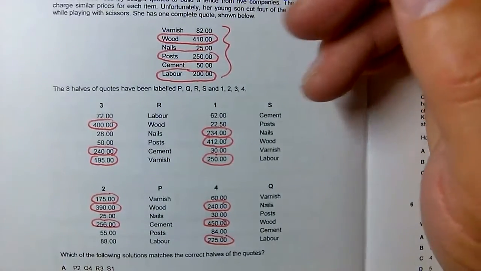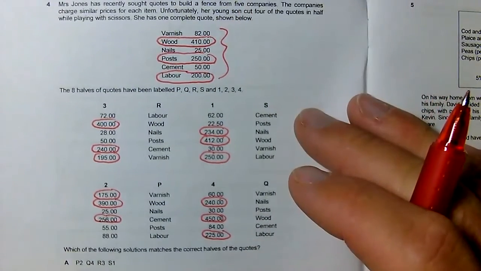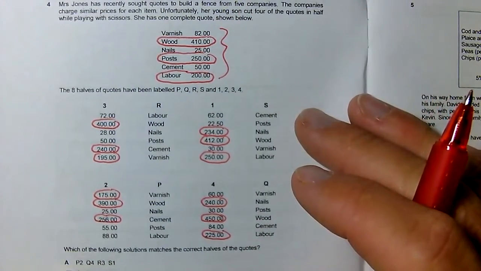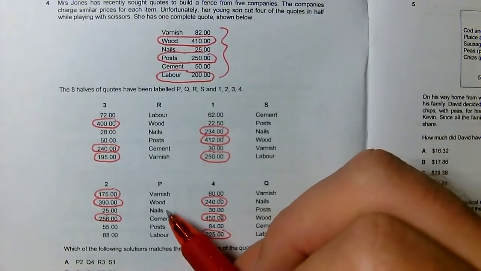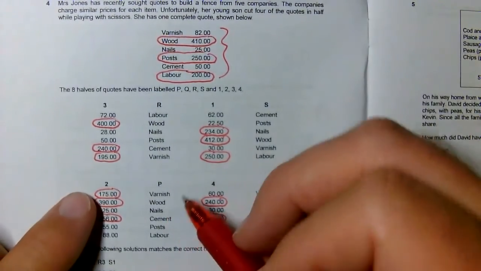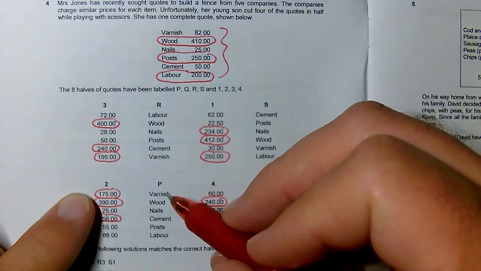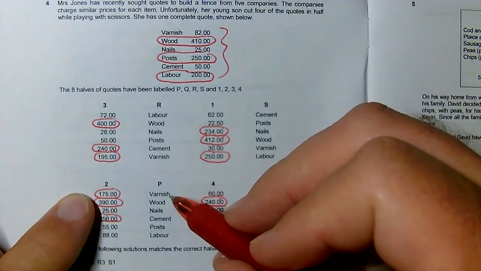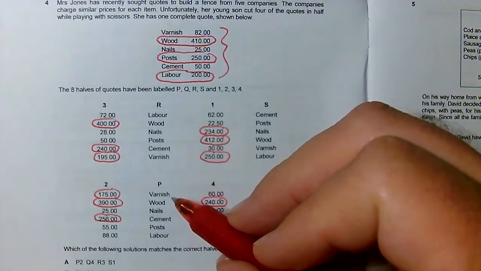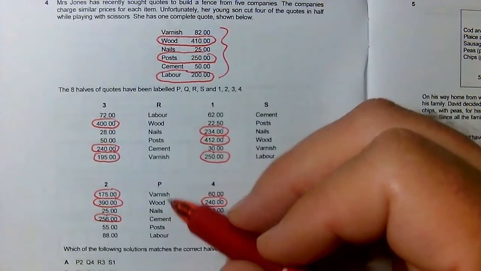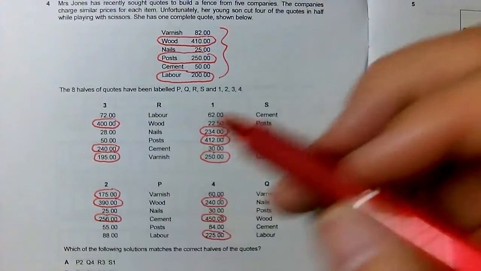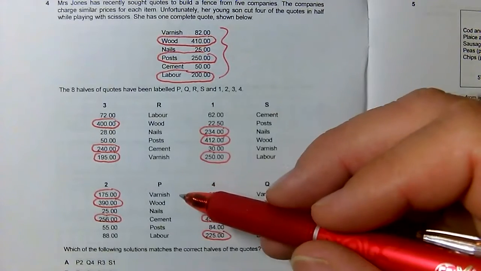Well, when I do that, again, I would start with what they have here and see if any of these make sense. So let's start with P and see if 2 goes with it. Well, let's see. Right away, that doesn't match up. That's varnish at the top. So that's probably not going to be it. All right. So then let's try P4.